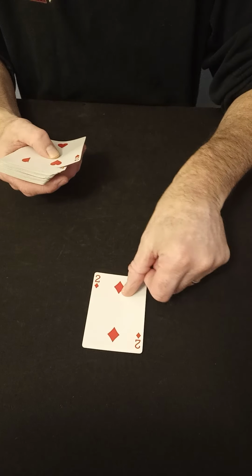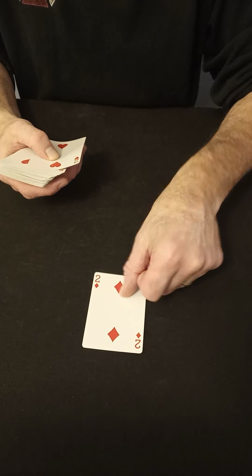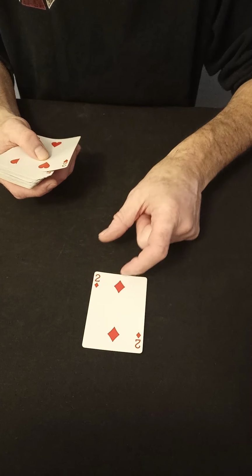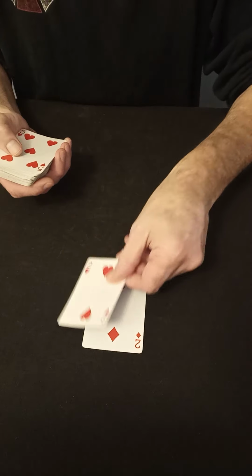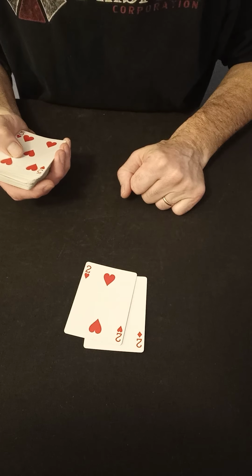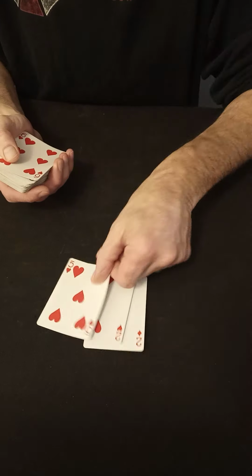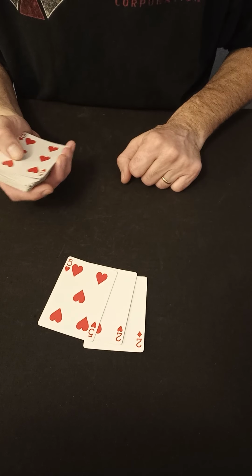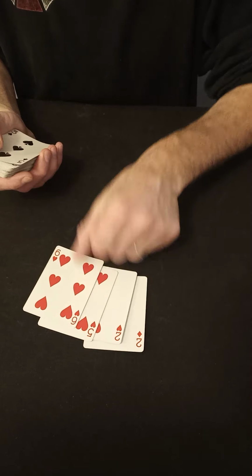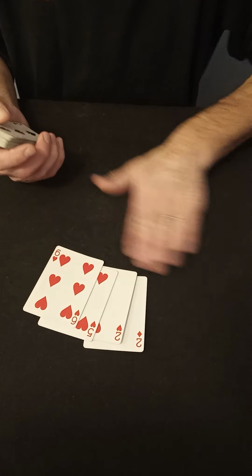This is +1 low card. I'm literally using the word low card. This is a second low card, aka +1. This is a third low card. This is 3, 4, forgetting about the plus, these are 4 low cards.